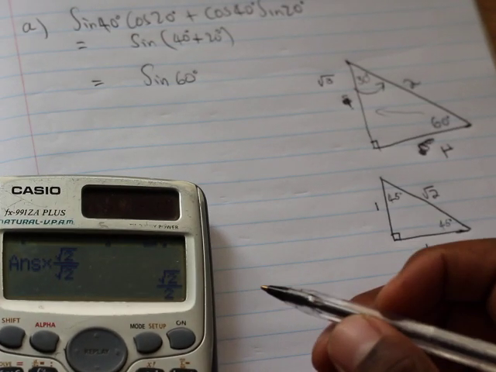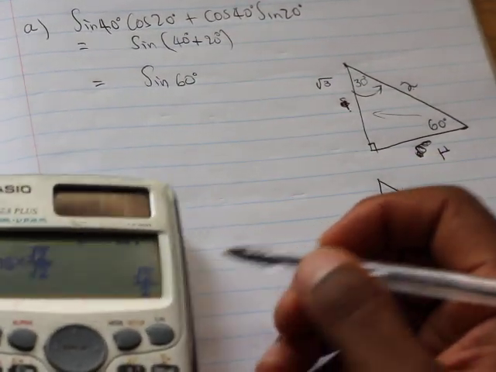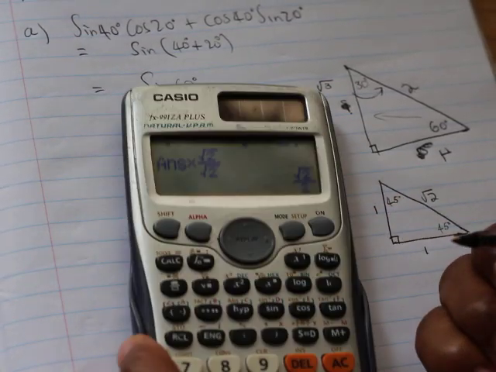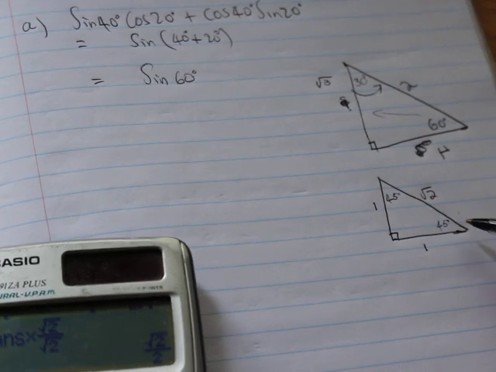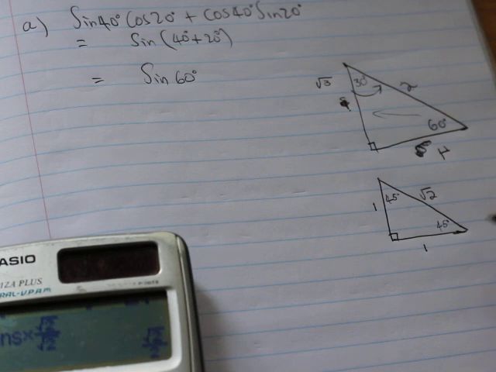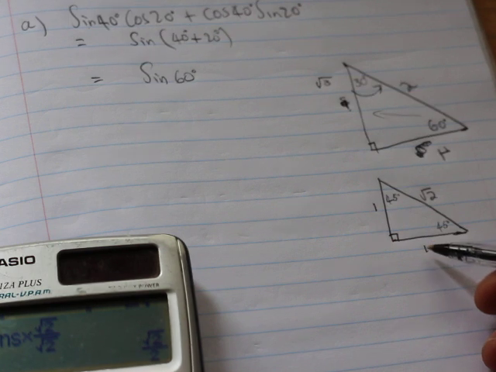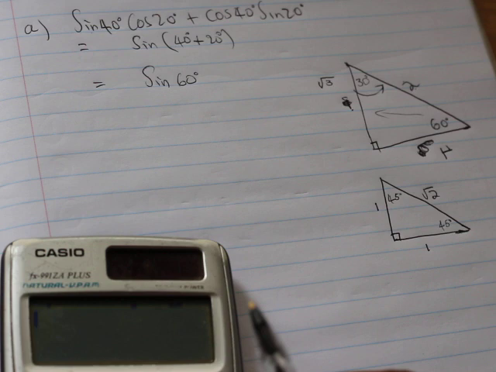So yes, this is the same as 1 over root 2, right? What you're seeing over here, root 2 over 2, is the same as 1 over root 2, okay? Meaning that the opposite side is 1 and the hypotenuse is root 2. If you use cosine, you will realize that the adjacent side is also going to be 1, because cosine of 45 and sine of 45 are exactly the same.